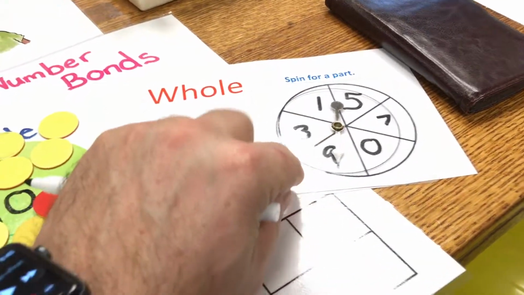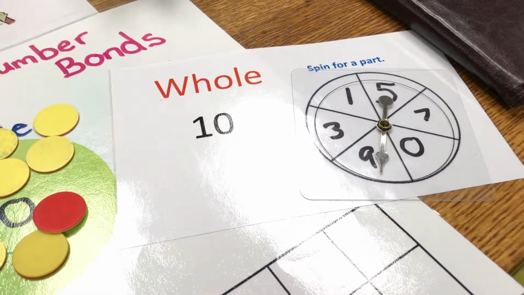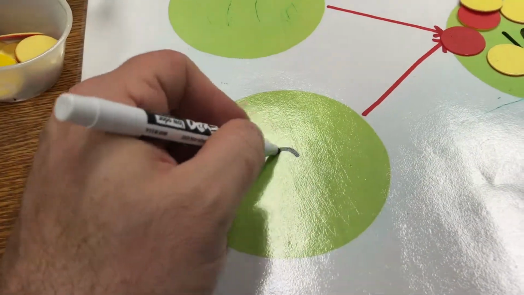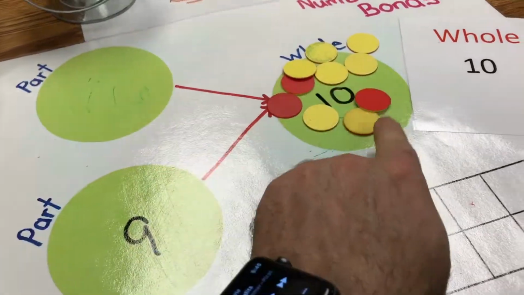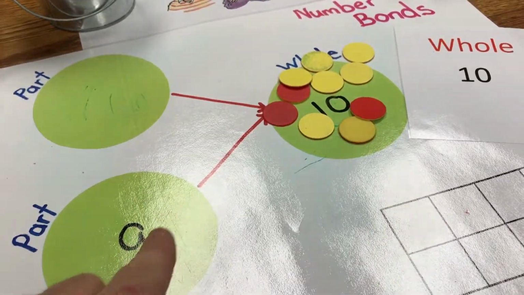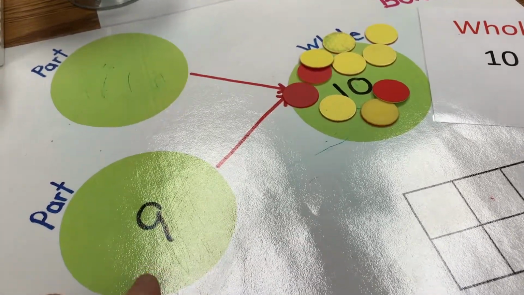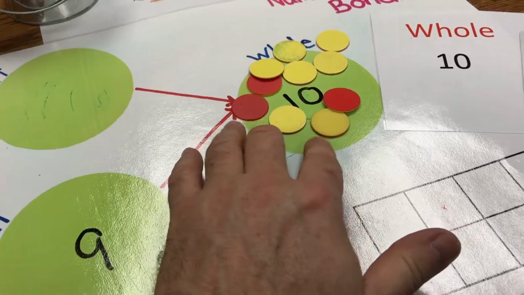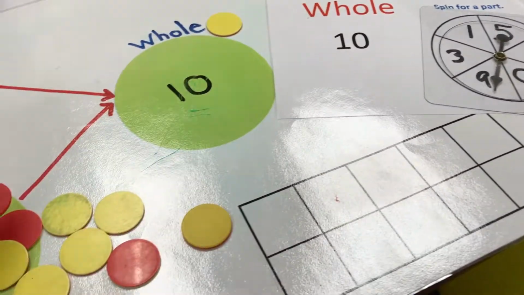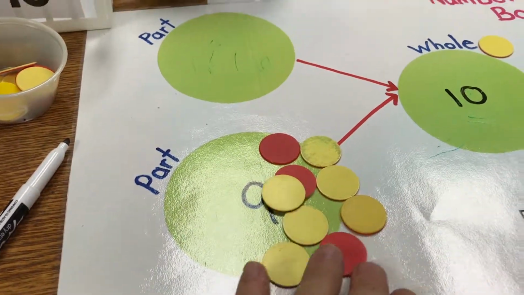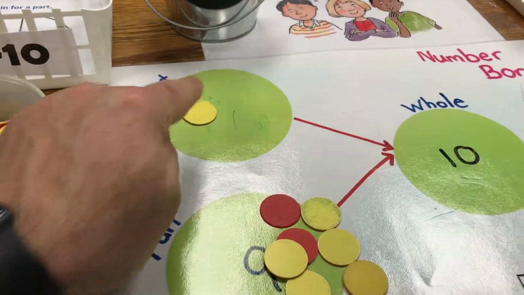I spun for a part. I landed on 9. So now I know that part of this is going to be 9. I have to figure out what the other part of 10 is. So if I don't know how to do this, if I don't know what the answer is, I could take 9 of these, slide them over here to the 9 part, and that means my other part goes up here.